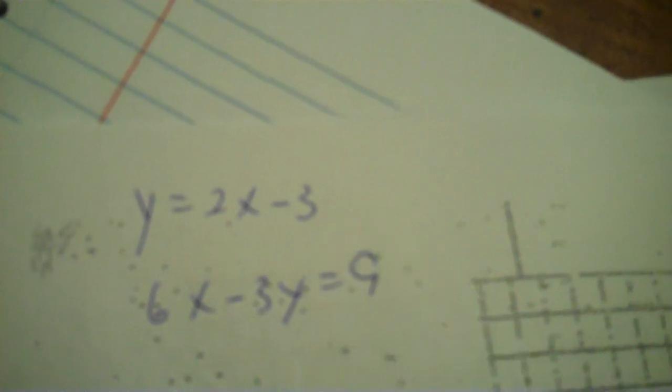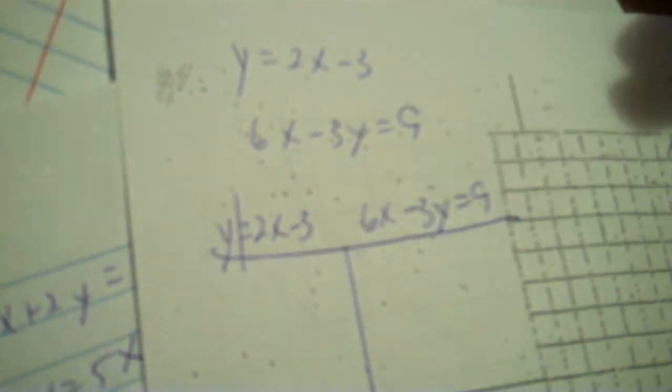Now our third graph, we have y equals 2x minus 3 and 6x minus 3y equals 9. Is the y by itself in the first? Yes, it is.